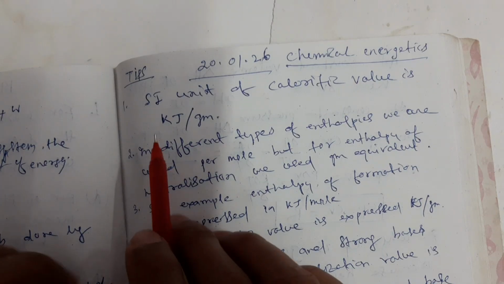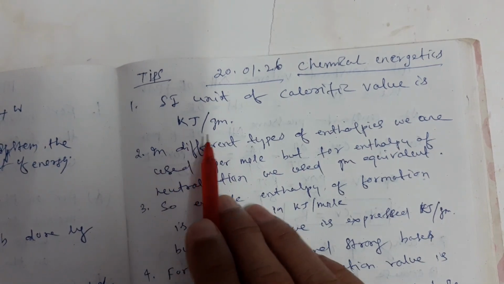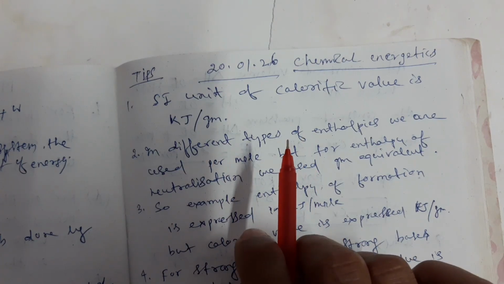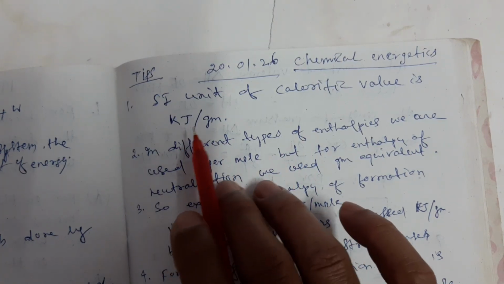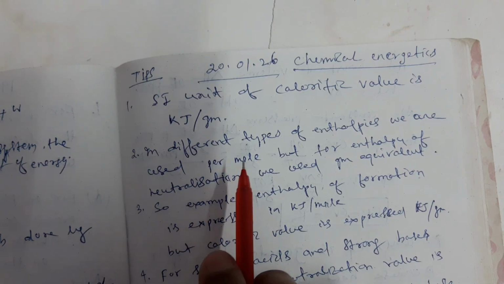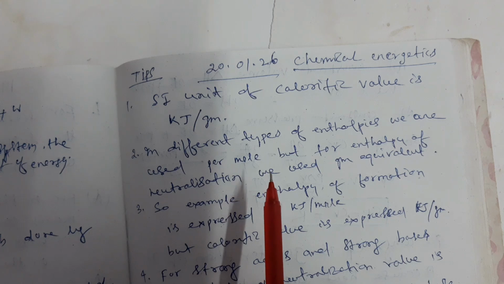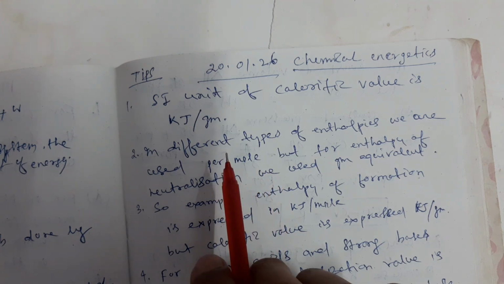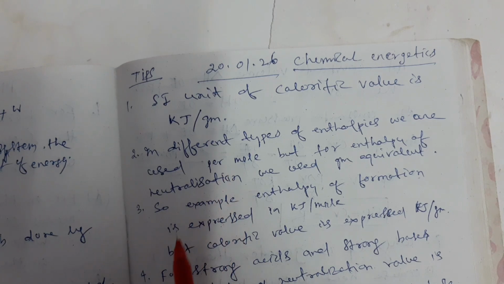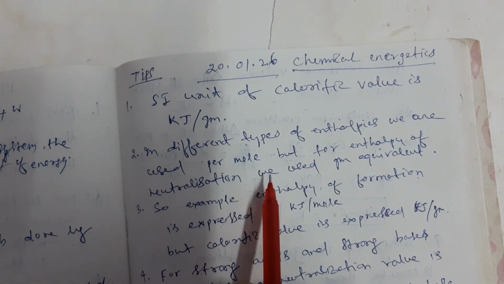First point, the SI unit of caloric value is kilojoule per gram. You should not think it is kilojoule per mole. It is only kilojoule per gram. Mind it. But whenever you consider the enthalpy of formation or enthalpy of combustion, you will take kilojoule per mole. In different types of enthalpies, we use per mole.